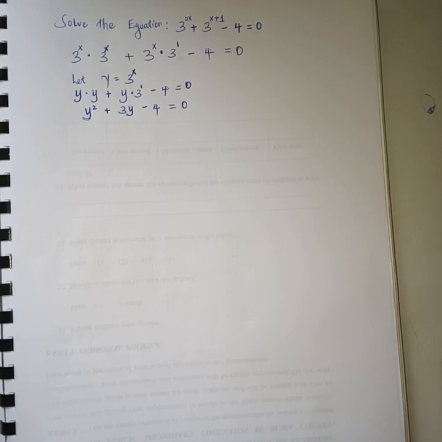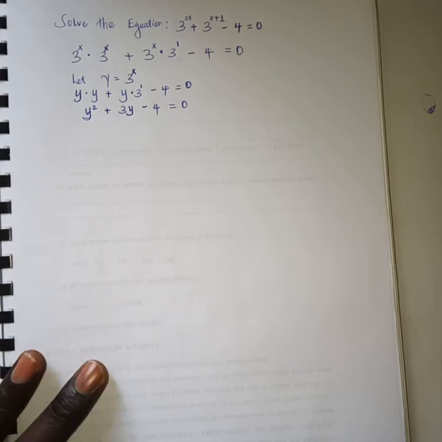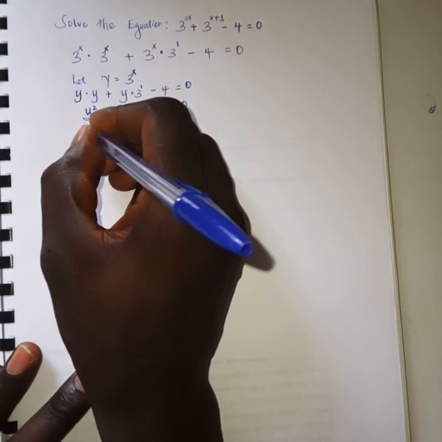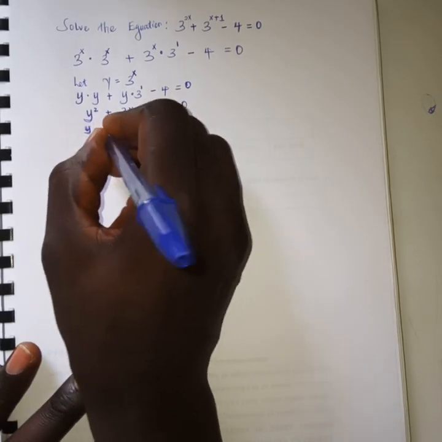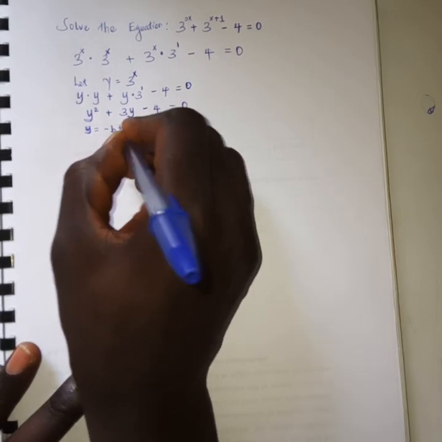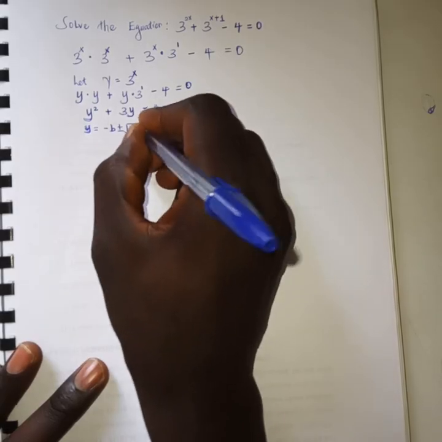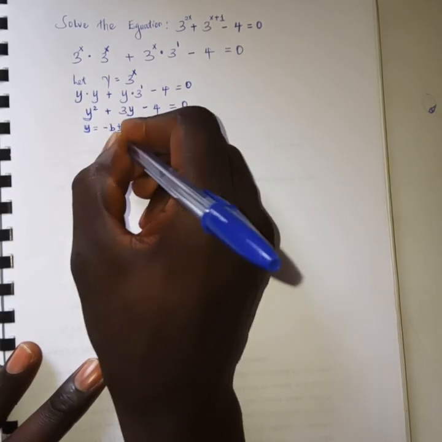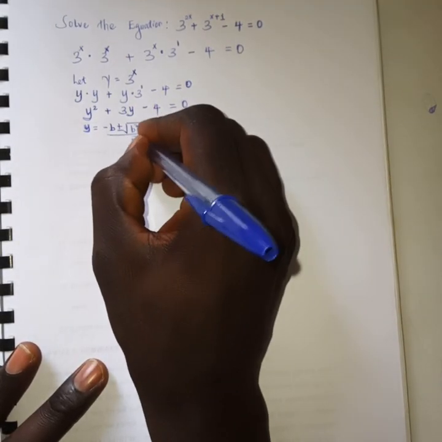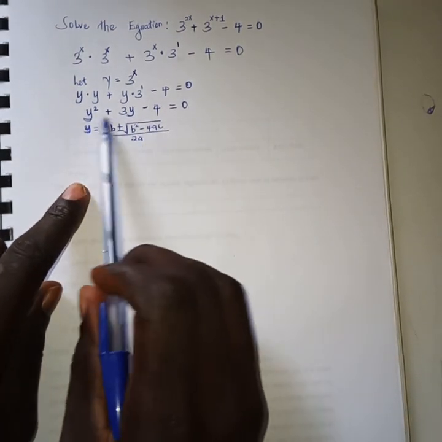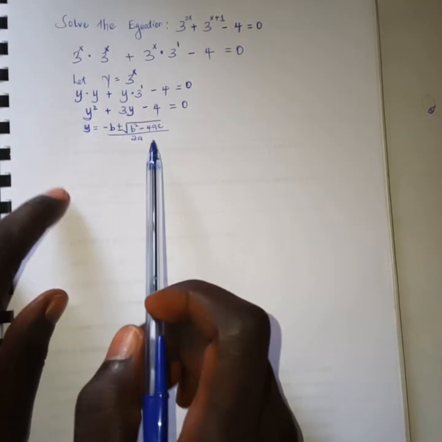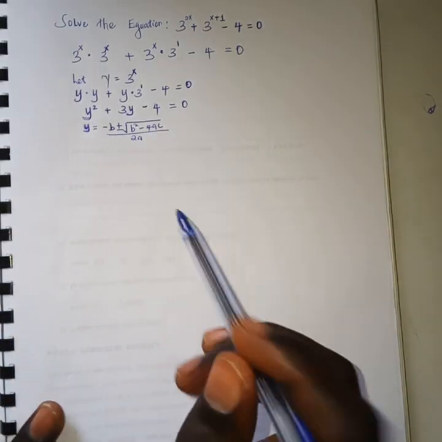So up to here we can see that we now have a quadratic equation, and we have very many ways of solving a quadratic equation, one of them being the quadratic formula, others being the factorization method and the completing the square method. So I'm going to go with the quadratic formula, which says that the value of y is going to be minus b plus or minus the square root of b squared minus 4ac, all over 2a. And this formula is derived from the basic quadratic equation. I'm going to do this in another video, so stay tuned.